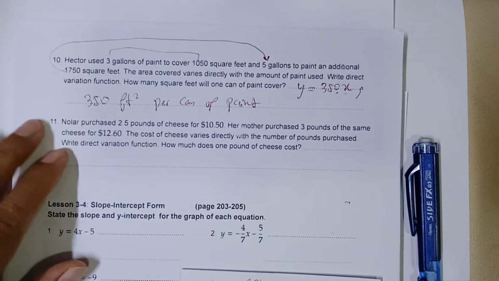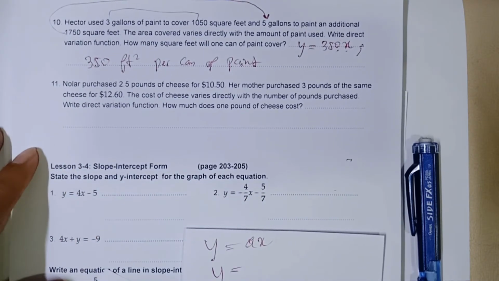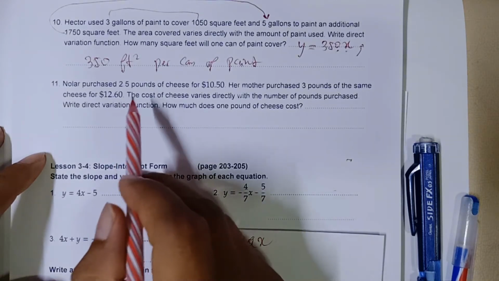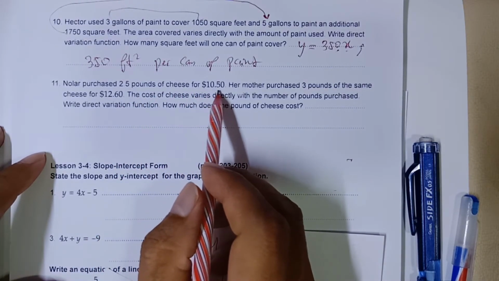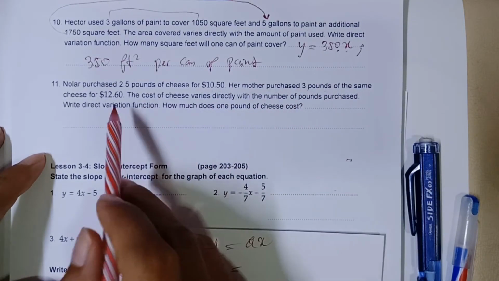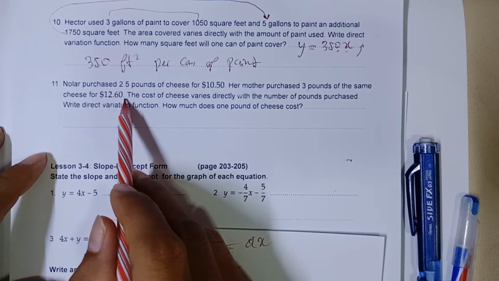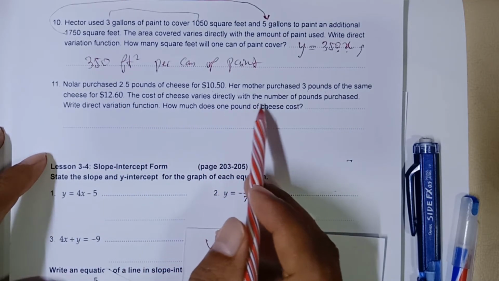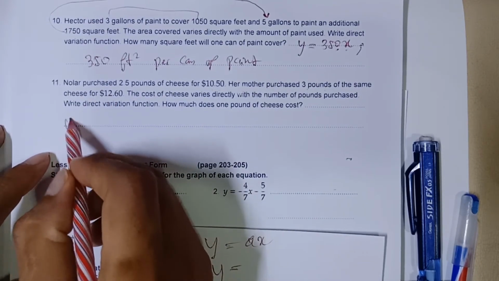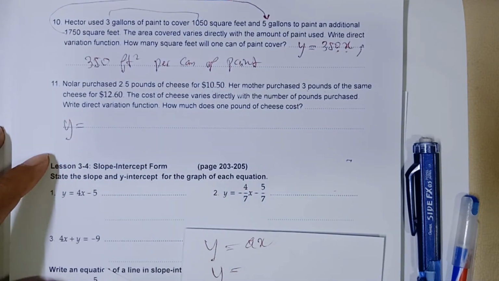Number 11, the last number in this section, 3-3. Nola purchased 2.5 pounds of cheese, costing $10.50, and 3 pounds of the same cheese cost $12.60. The cost of cheese varies directly with the number of pounds purchased. Write the direct variation. I will represent y for the cost of cheese, and x for the number of pounds.